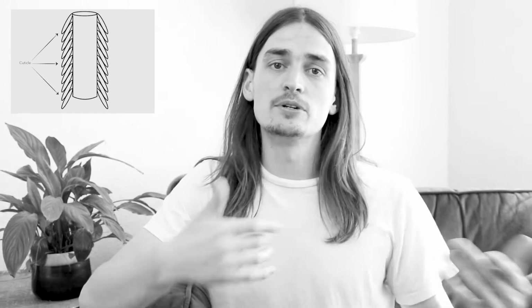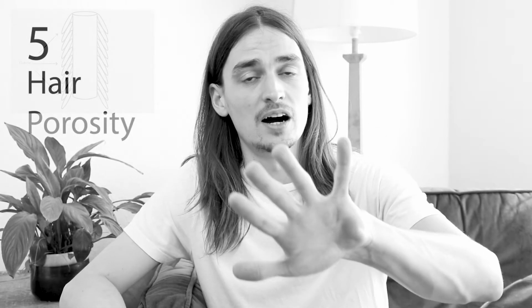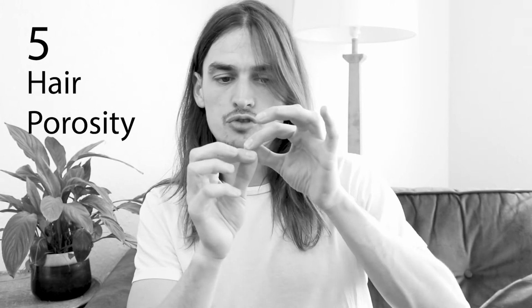How do we find out the health of the cuticle? Well, again, we touched on it last week, so this is tip number 5. And it is basically just rubbing your hair from end to root. So remember when we talked about root to end was flat and smooth? End to root is what we want to do. Now what we're feeling for is patchiness.